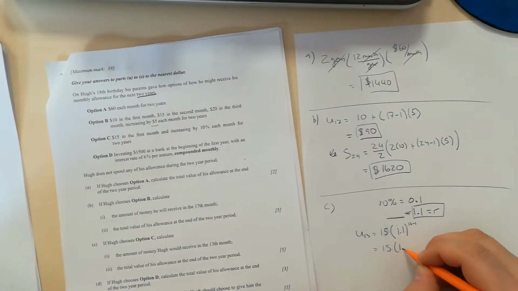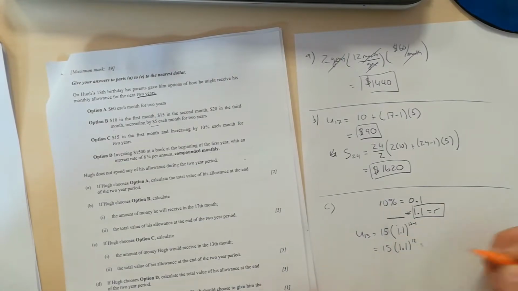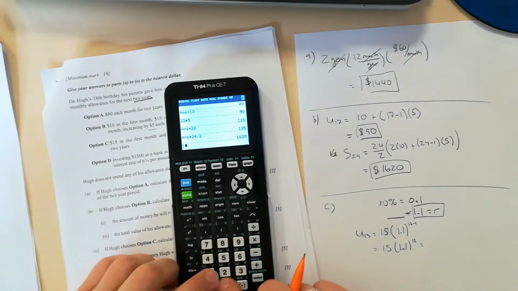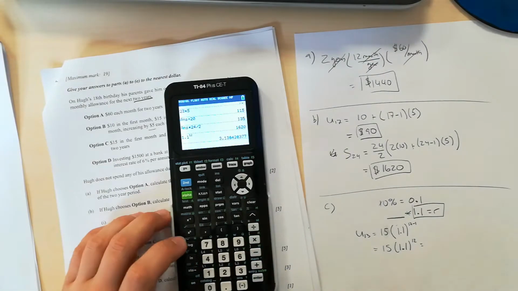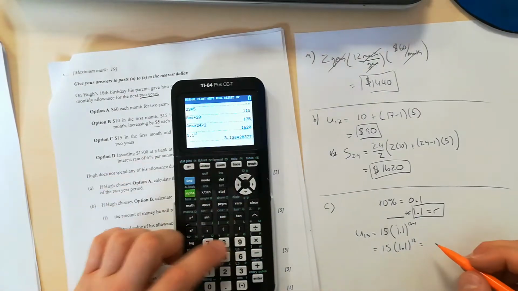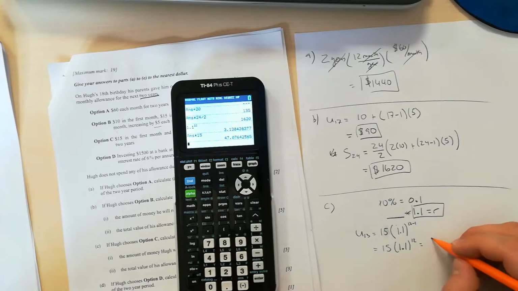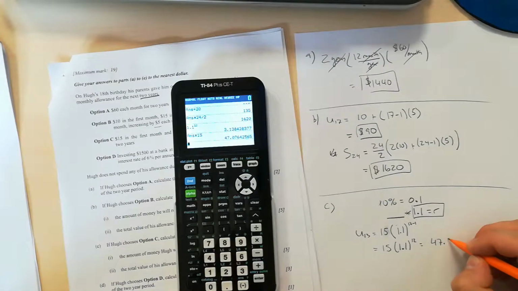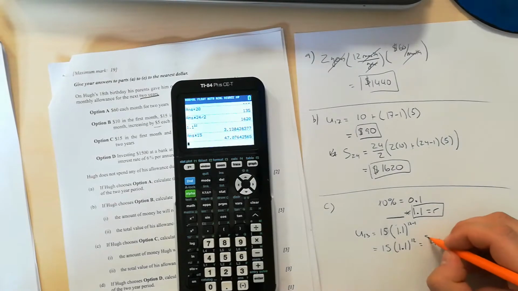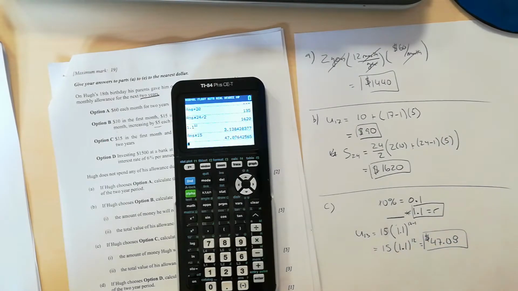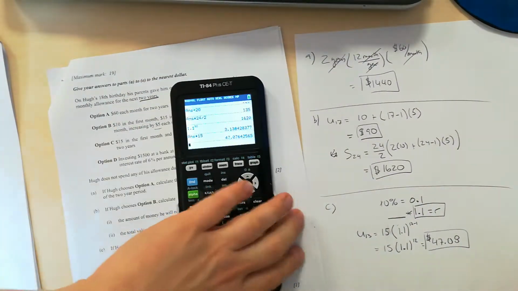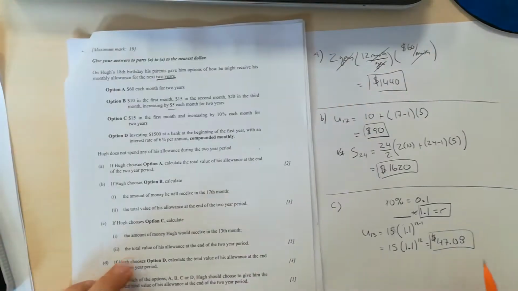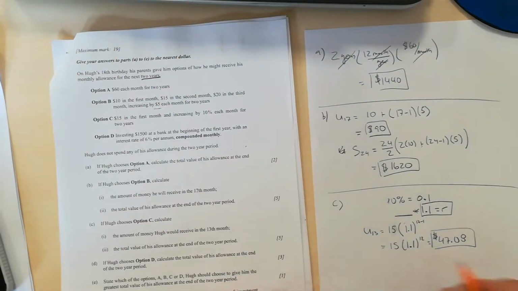15 times 1.1 to the 12th power equals... 1.1 to the 12th power is that, times 15 gives us 47.08 dollars. So in the 13th month, you would get $47.08, rounding to the nearest cent. What's the total value of his allowance at the end of the 2-year period?